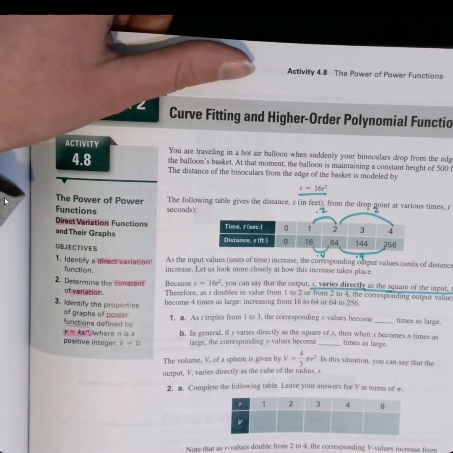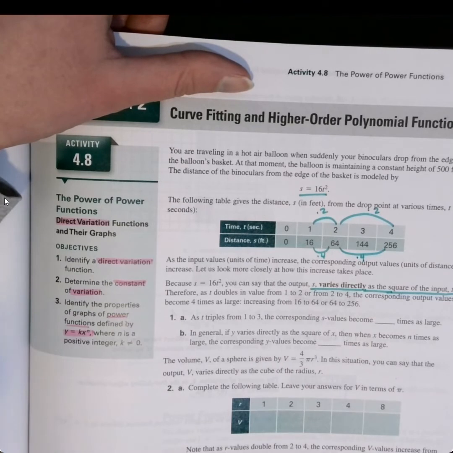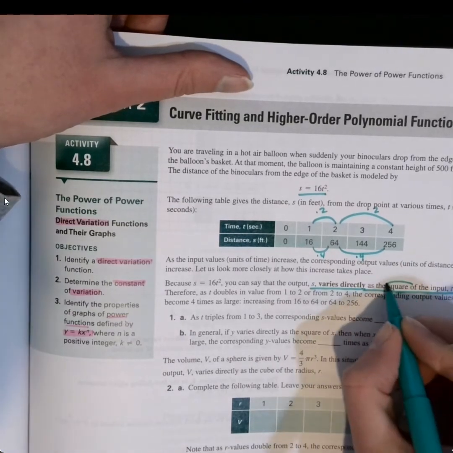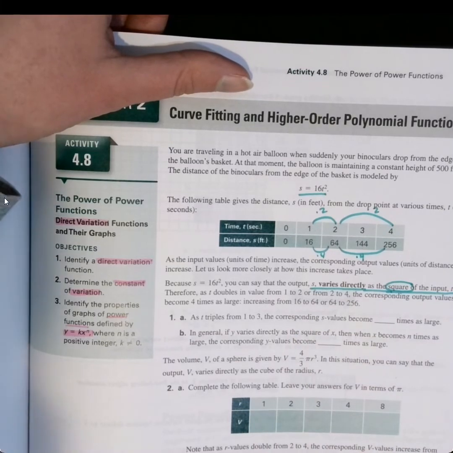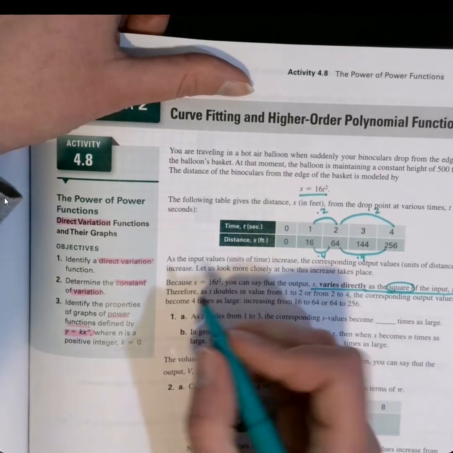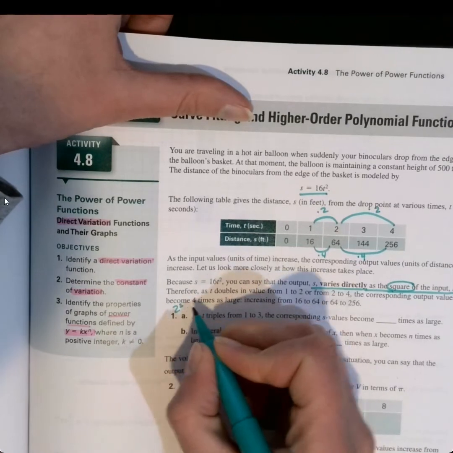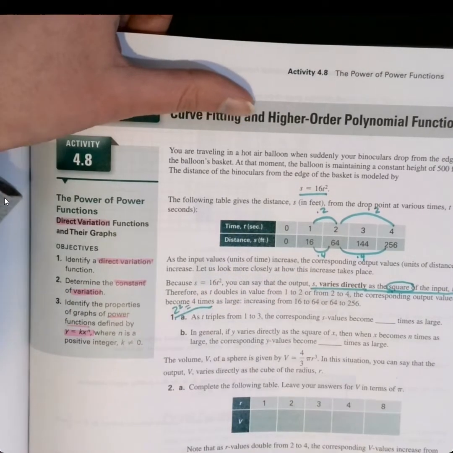Okay, and it's becoming 4 times as large because we have the square of the input. Because 2 squared, if we're doubling something, 2 squared is 4. So it becomes 2 squared equals 4 times as large.